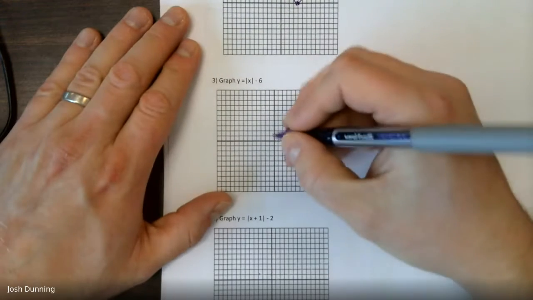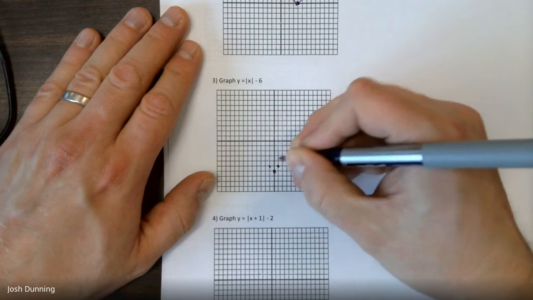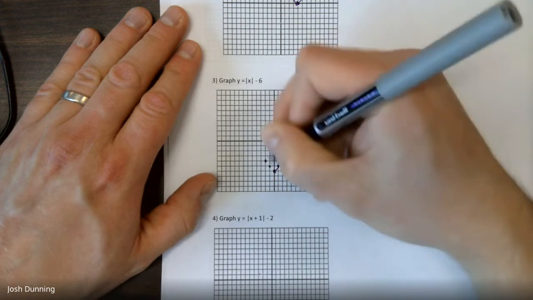-6 at the end. Oh, down 6. 1, 2, 3, 4, 5, 6. Same shape. Up 1 over 1. There we go.